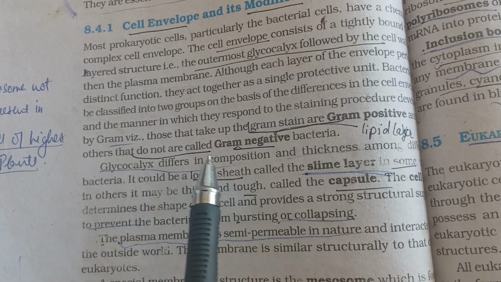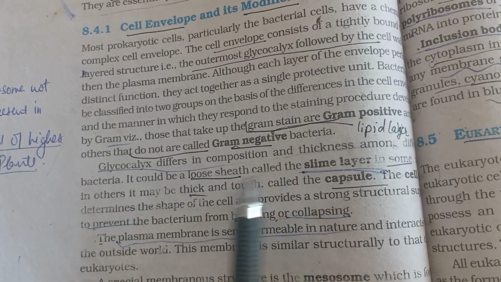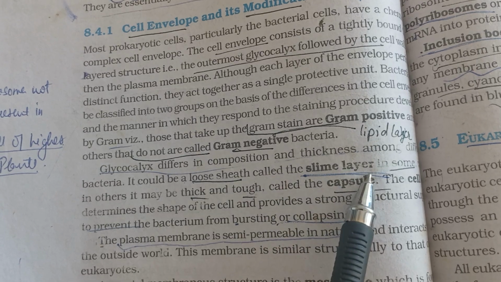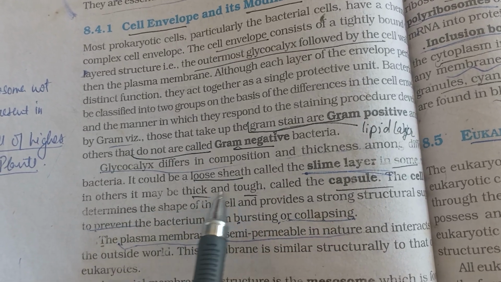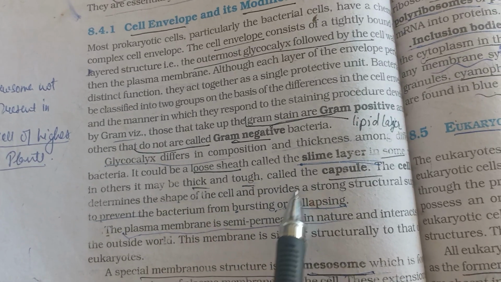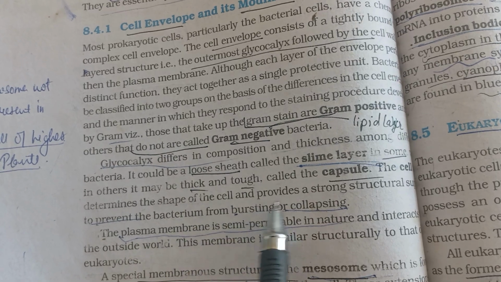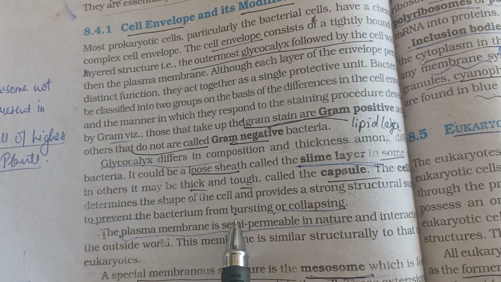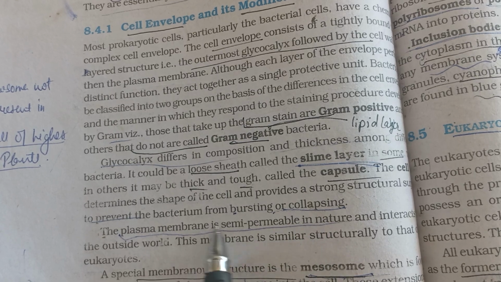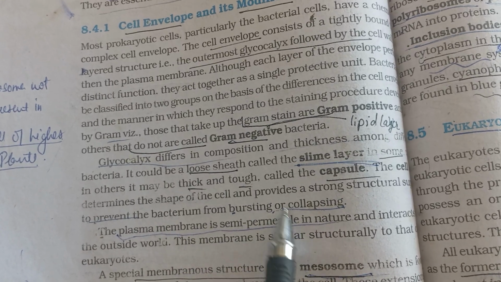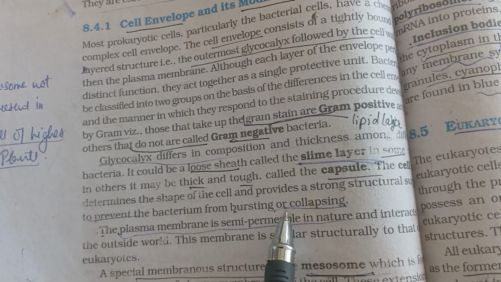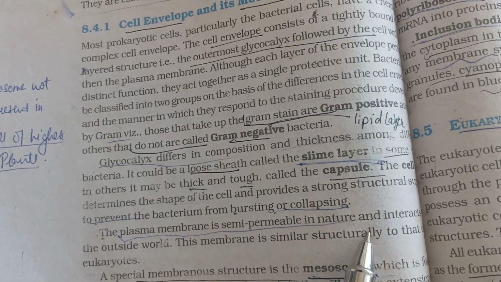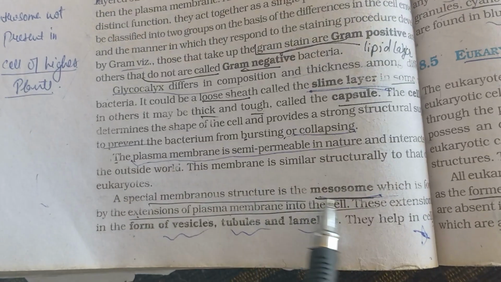The glycocalyx differs in composition and thickness among different bacteria. It may be a loose sheath called a slime layer, or otherwise a very thick, tough capsule. The cell wall determines the shape of the cell and provides a strong structure to prevent the bacterium from bursting or collapsing. The plasma membrane is semi-permeable in nature. Semi-permeable means some substances will pass through the membrane, and some will not.